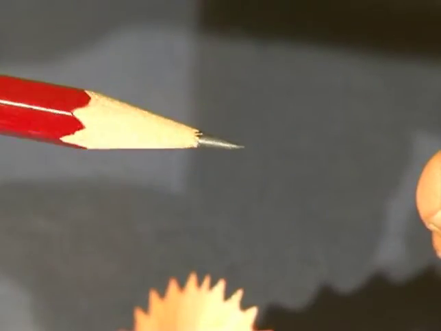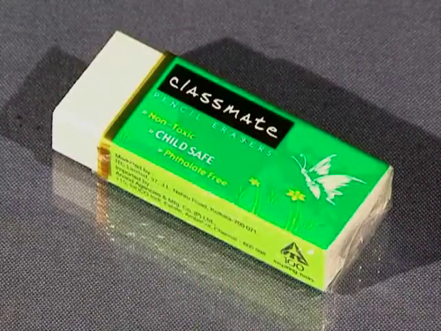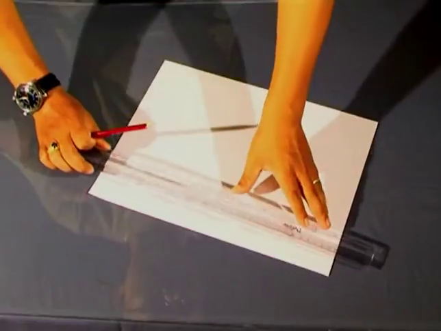First of all, before starting drawing, let us see what the basic requirements for drawing bones are. You will definitely require a pencil, a rubber for erasing, a drawing sheet and a ruler.